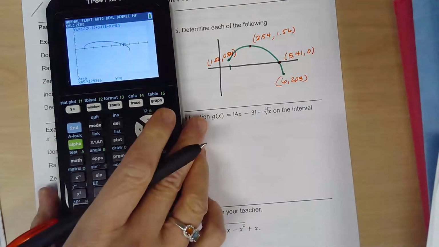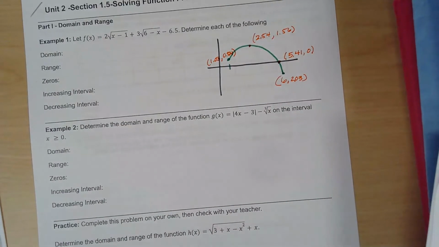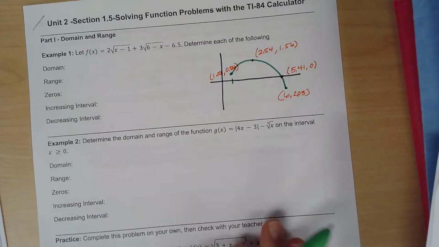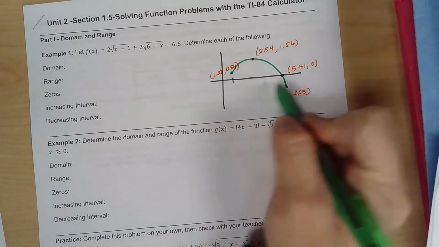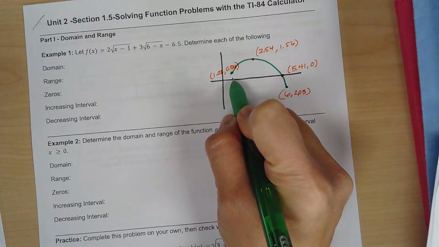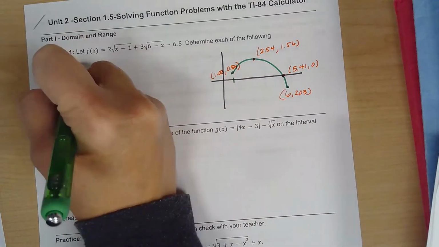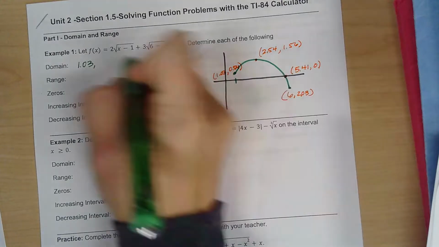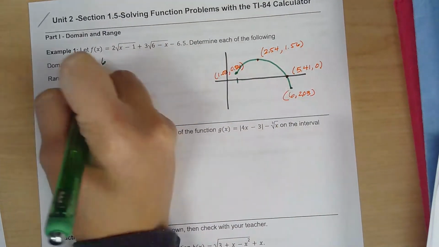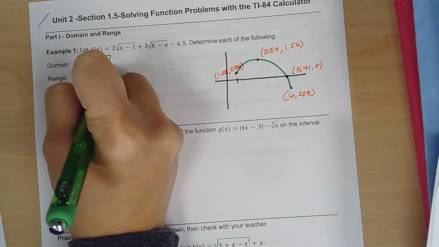All right, now that we have all this information, we should be able to answer the questions about this function. So the domain is your lowest x value to your highest x value. So if my lowest x value is here, it's 1.03. My highest x value looks like it's 6. And since we want to include both of those, we're going to use brackets around them.